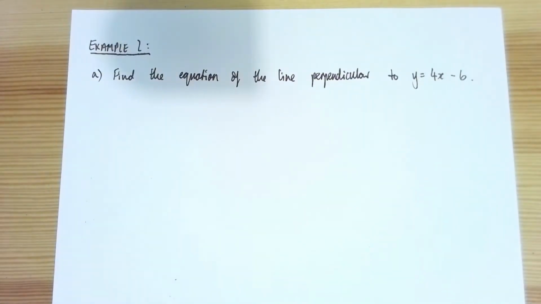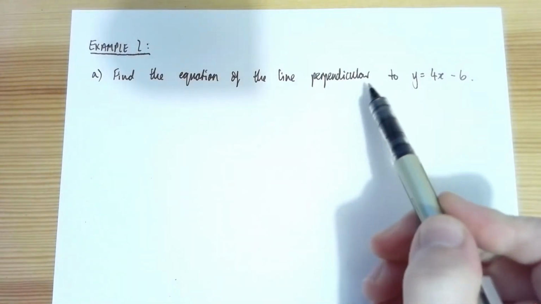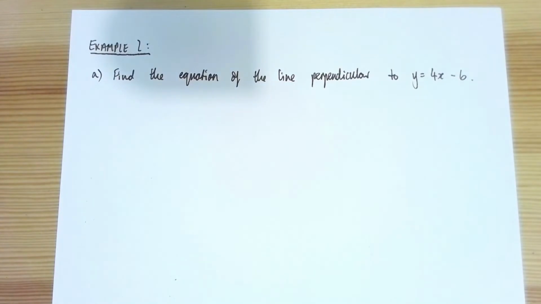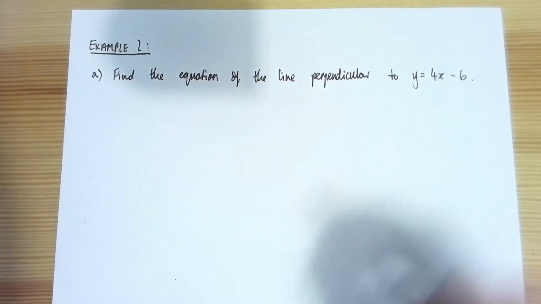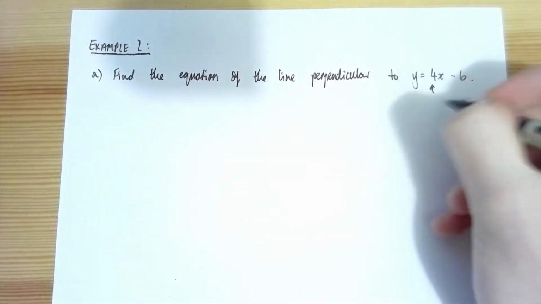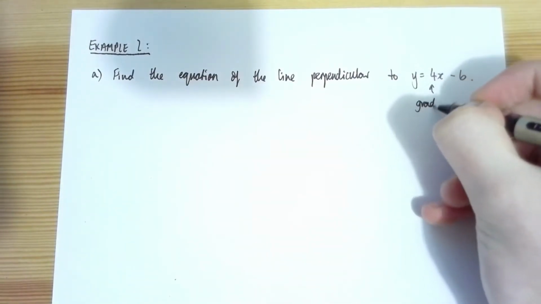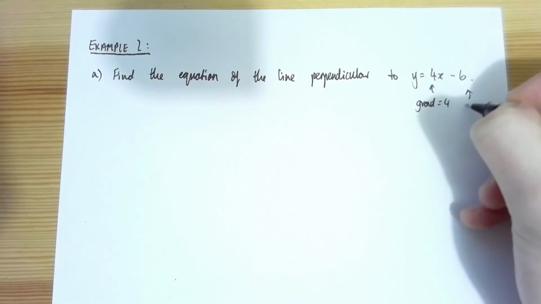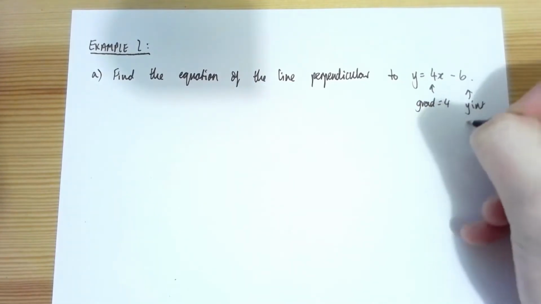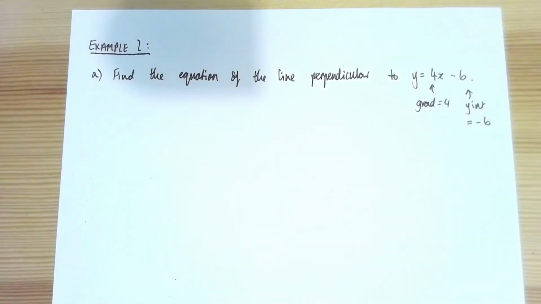Okay, here's the second example, and it says find the equation of the line perpendicular to y equals 4x minus 6. So remember, perpendicular means that the two lines meet at a right angle or meet at 90 degrees. So what we can say about the gradient of this line is that the gradient is 4, and that the y-intercept, be careful, don't forget the negative sign, is minus 6.